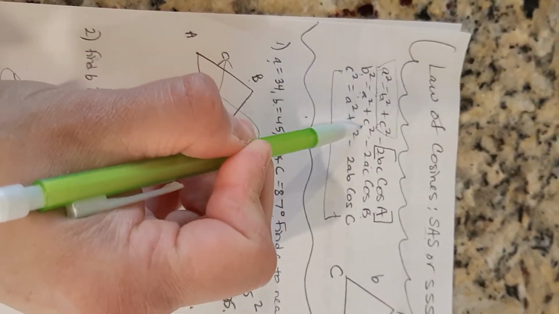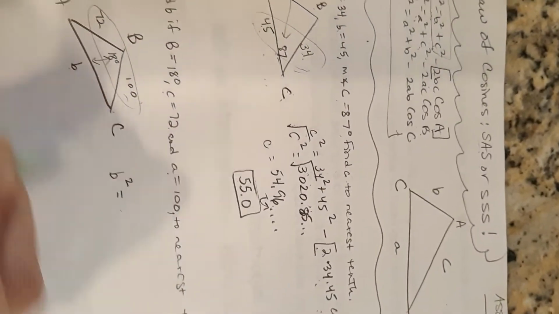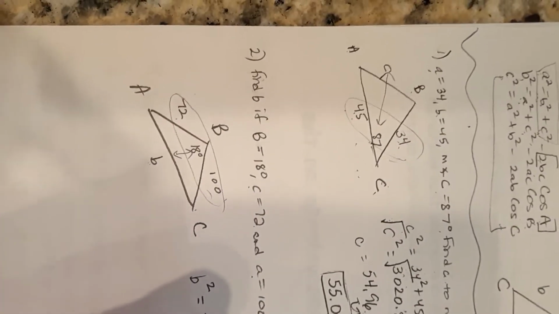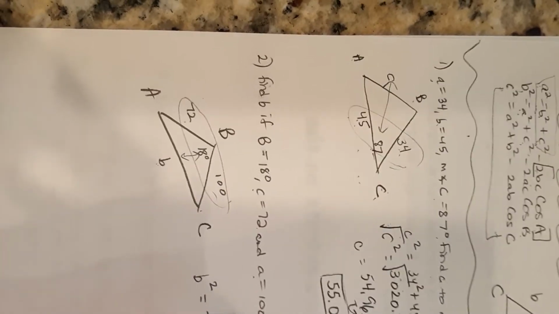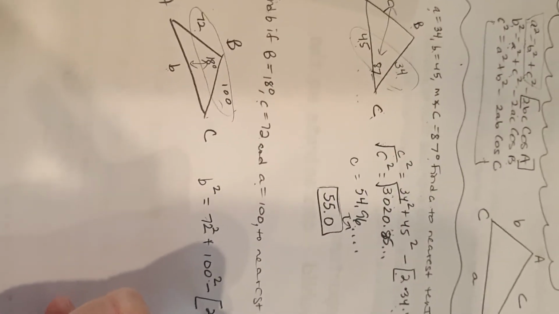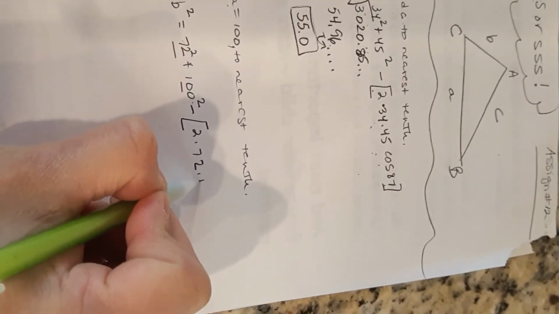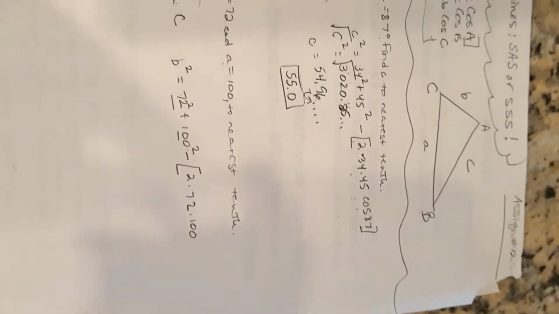So like, check it out. It's going to be b squared plus the sum of the squares of the other two sides. So that means it's going to be 72 squared plus 100 squared, right? But I'm going to subtract out 2 times these guys, the 72 and the 100, because it's not a right triangle, right?